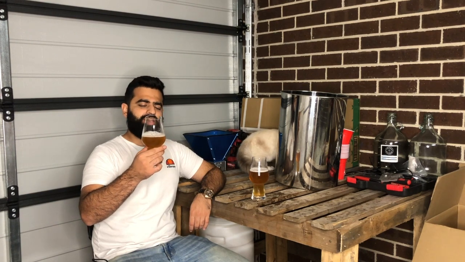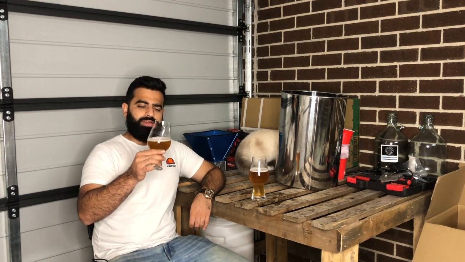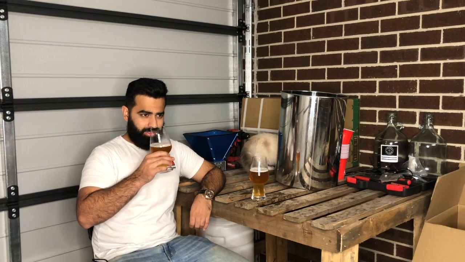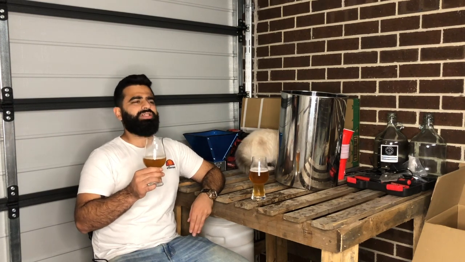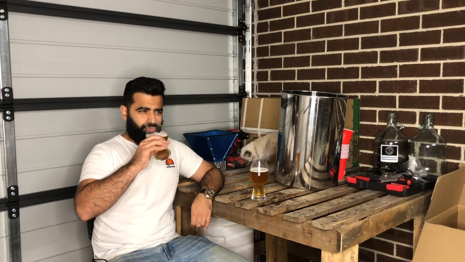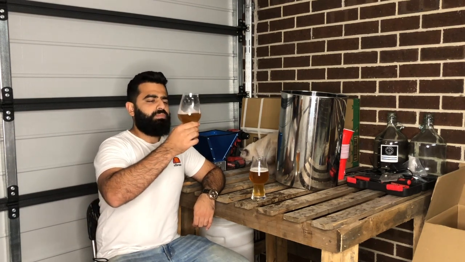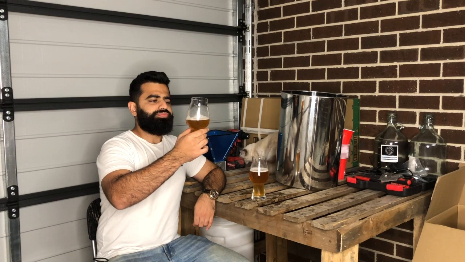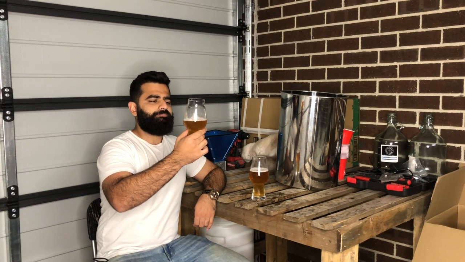The esters, I would say, are also quite low. Just that little bit of warmth that I'm picking up, especially because I'm specifically looking for it, but otherwise I wouldn't be able to tell. Yeah, quite nice.